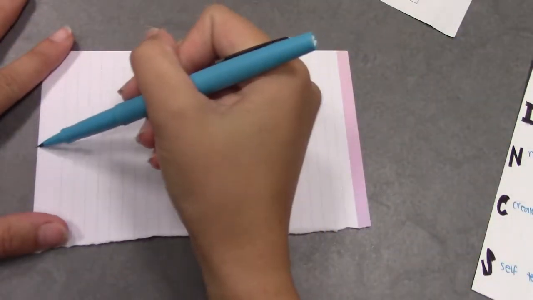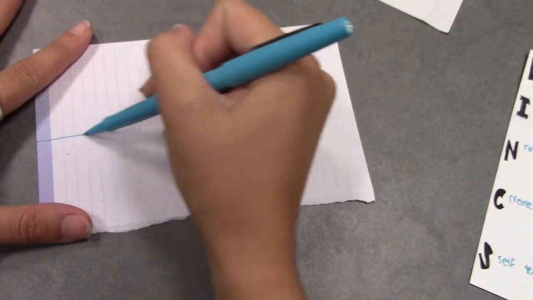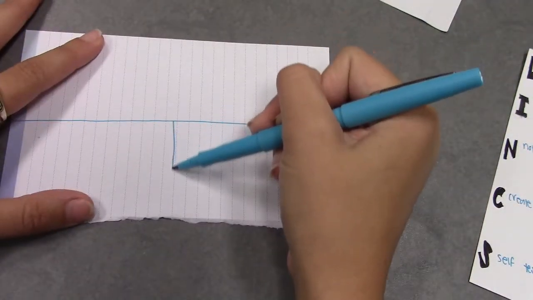So we're going to pick one of our words. Let's go with the word insucculent. That one was kind of tricky for me too. So on the front of our card, we're going to draw a line down the middle. Then we're going to flip our card over, and on the back, we're going to draw another line right down the middle, and then one small line in the bottom.